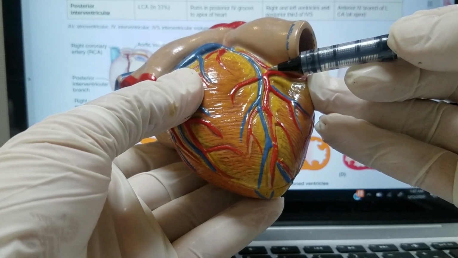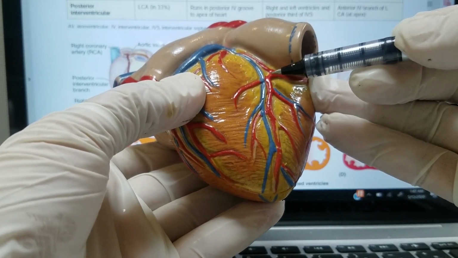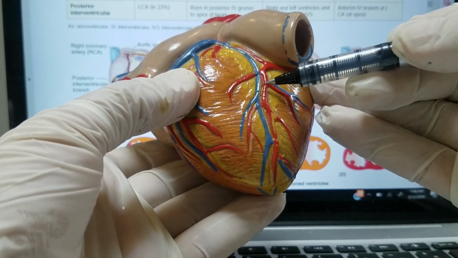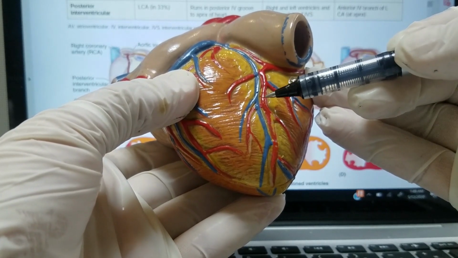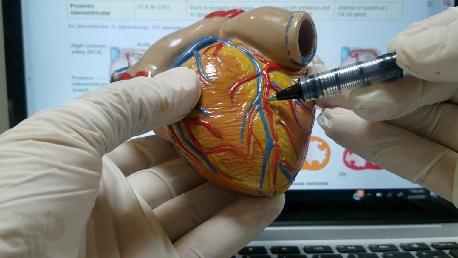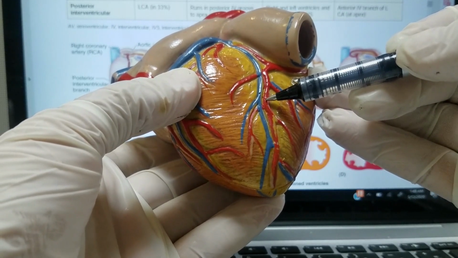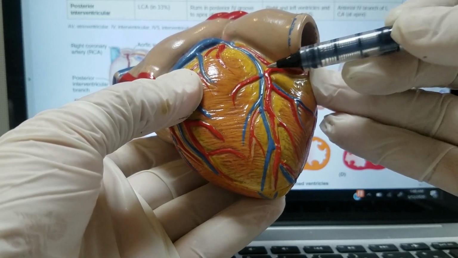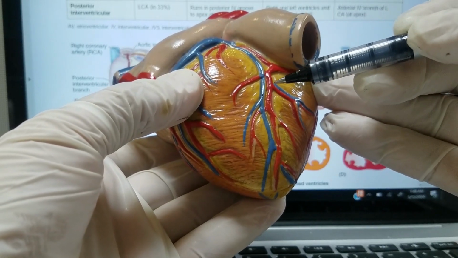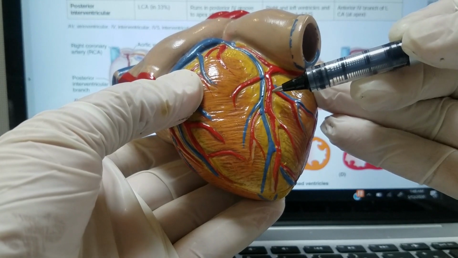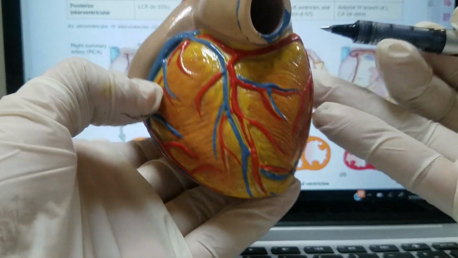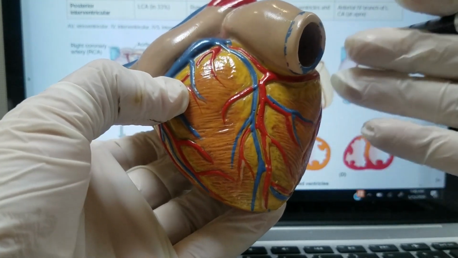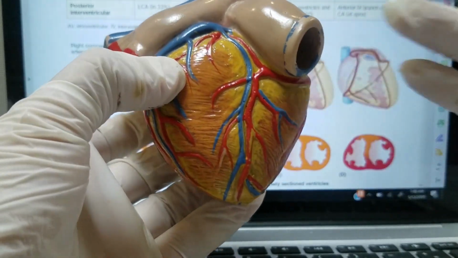At the posterior interventricular septum, it gives off the main branch, which is the posterior interventricular branch. This posterior interventricular branch determines the dominance of the coronary arterial system. The artery which gives rise to the posterior interventricular branch is the dominant artery. So, if it is getting origin from the right coronary artery, we will say that the heart is right dominant.